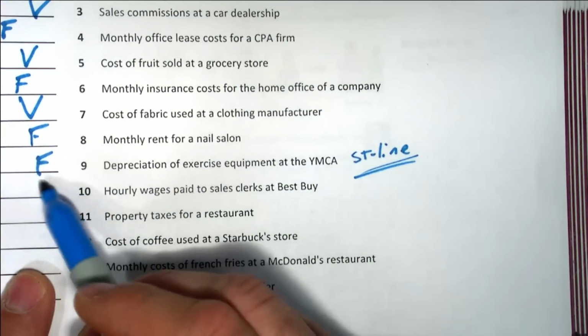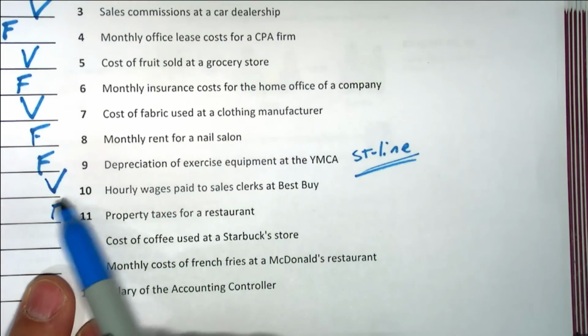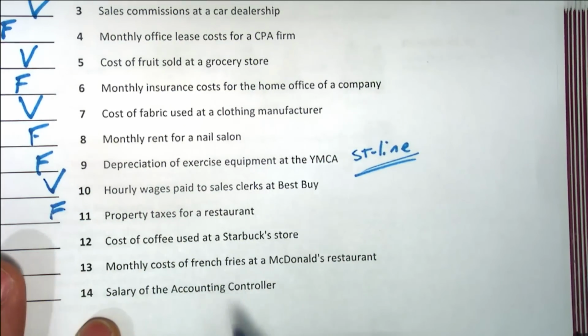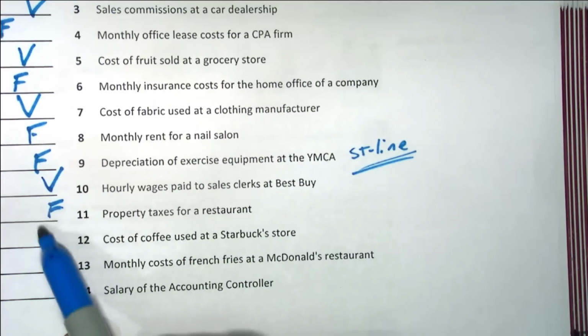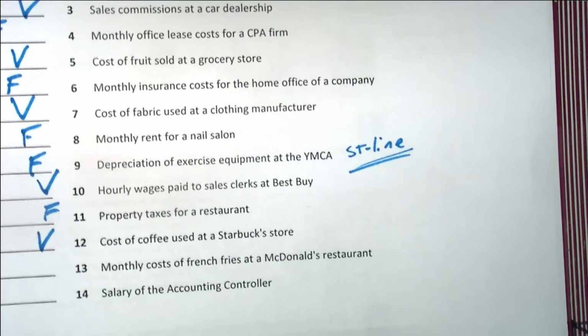Hourly wages paid to sales clerks at Best Buy. Variable. Property taxes for a restaurant. Fixed. Cost of coffee used at a Starbucks store. Variable. Monthly cost of French fries at a McDonald's restaurant. Variable.